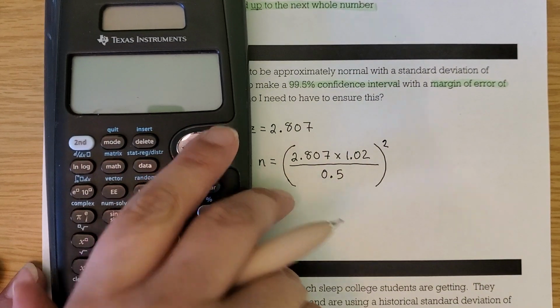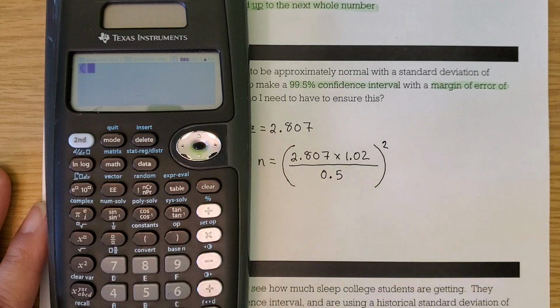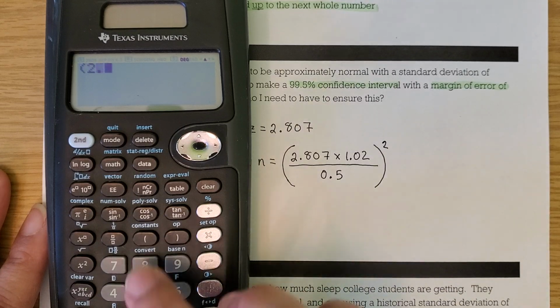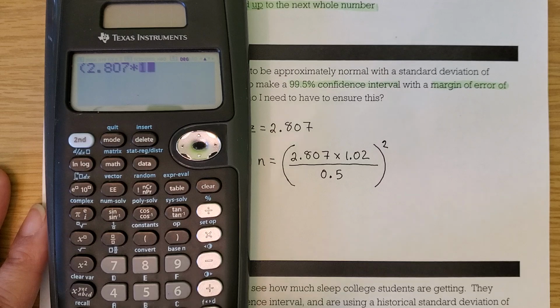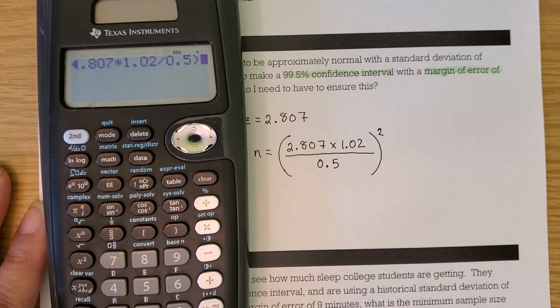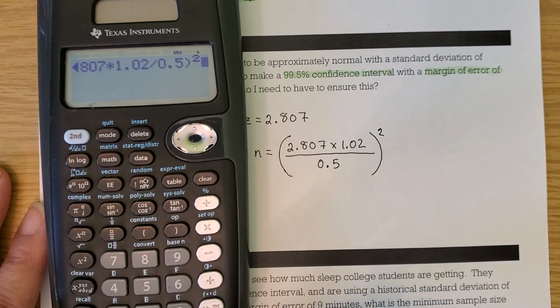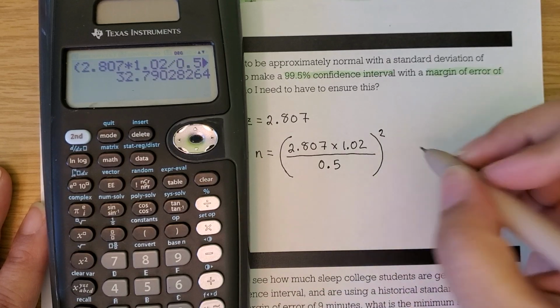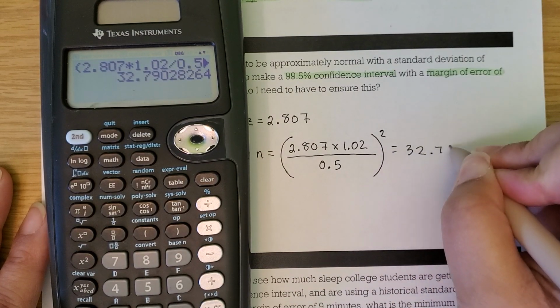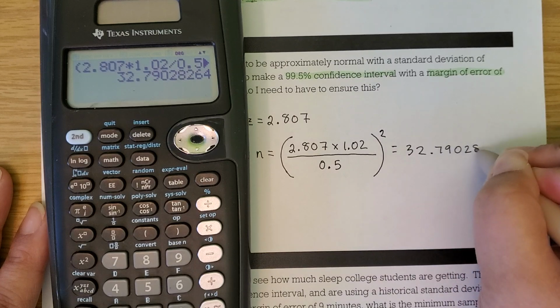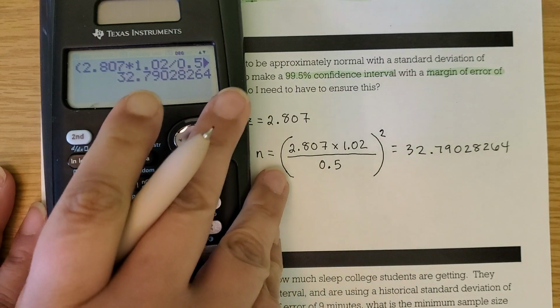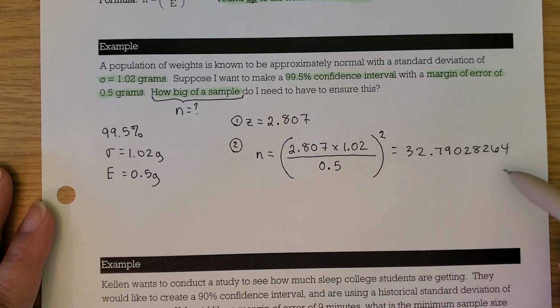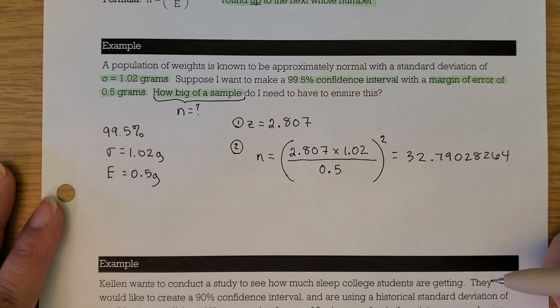So here's how I'm going to type that into my calculator. I start out with a parentheses, and then I'm going to do 2.807 times 1.02 divided by, so I haven't put in any more parentheses, 0.5. Now I put in the closing parentheses, and then I can use my x squared button. So I'll hit enter. And I get 32.790 whatever, 28264. You don't have to write that whole number out. I just like to so I know what my work was when I was going to round.